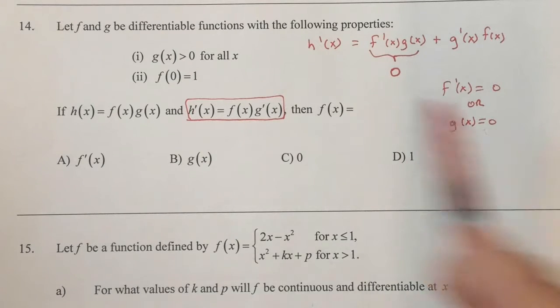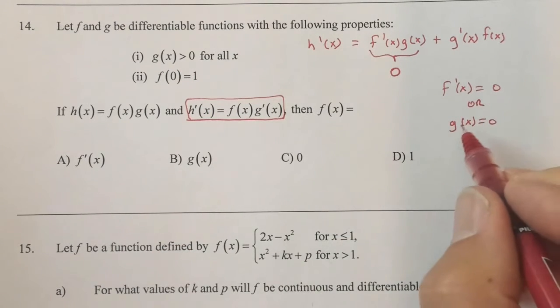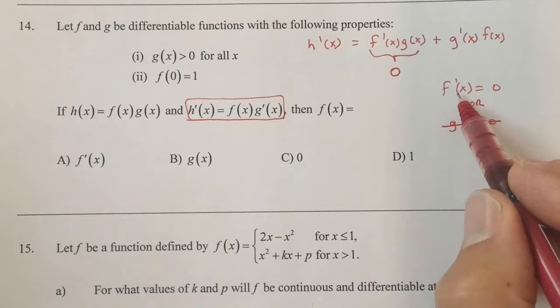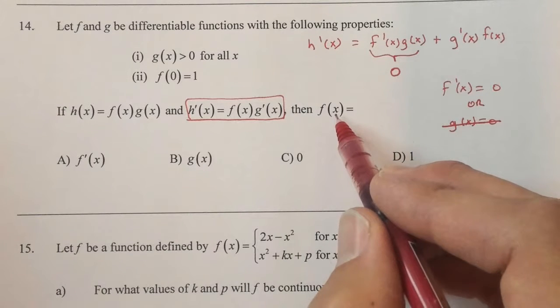Let's go back to the given. We're told that g is always positive. So g can't be equal to 0. So that's out. That means that this is true. f prime of x is 0. Okay, so if f prime of x is 0, that means we can figure out what f is.